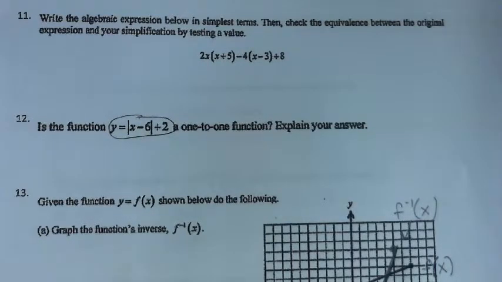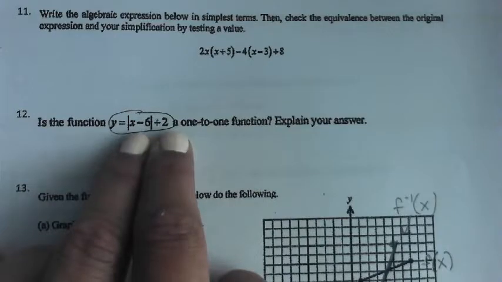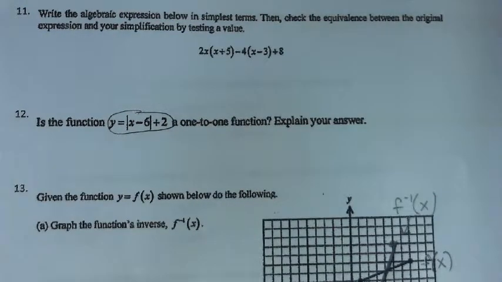First of all, it has to be a function in and of itself, so it needs to pass the vertical line test. Second of all, its inverse also has to be a function. So the inverse needs to pass the vertical line test, which means the original needs to pass the horizontal line test. So does this pass the vertical line test and the horizontal line test?